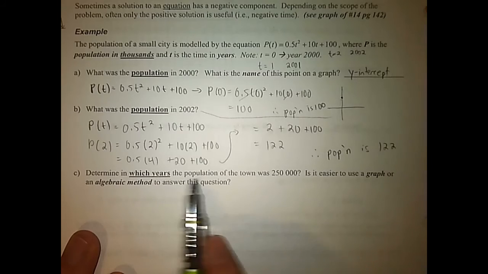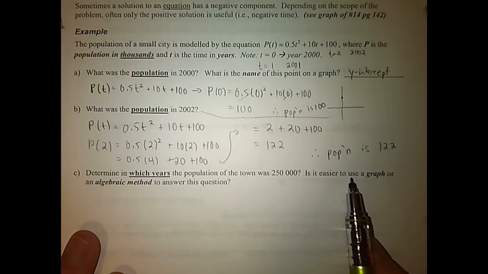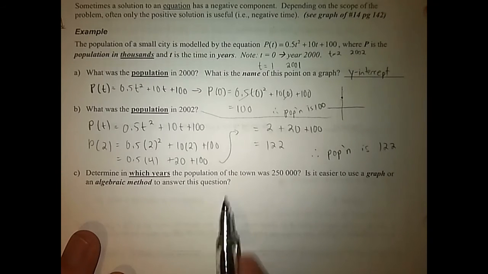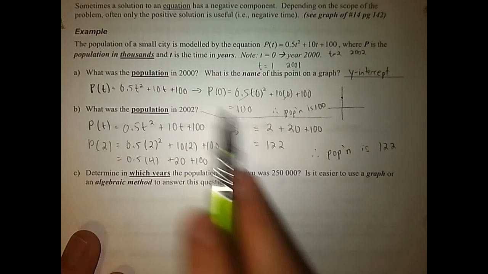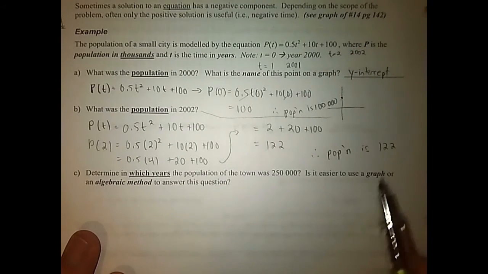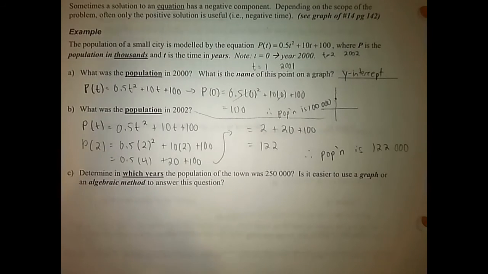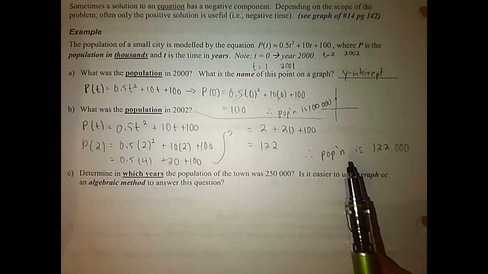Determine in which years the population of the town was 250,000. It is easier to use a graph or algebraic method to answer this question. So I've already forgotten. The population is in thousands. This isn't 100. This is 100,000. This isn't 122. It's 122,000. If you're yelling at the computer at me, thank you. You did the right thing to remind me. But I caught it in time. So remember, these are in thousands, and it says so because these last statements kind of told me at the beginning.